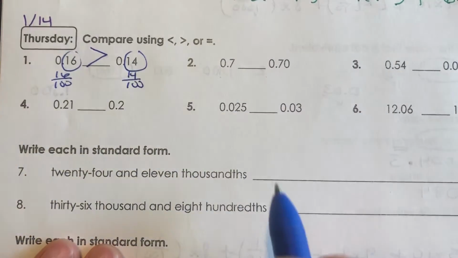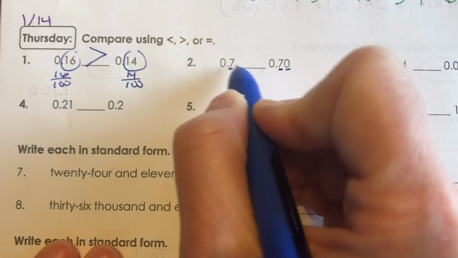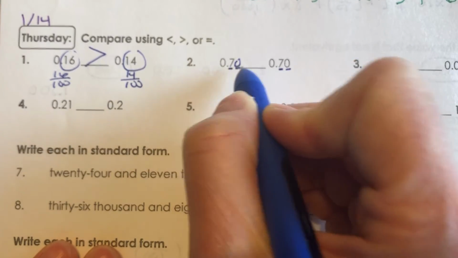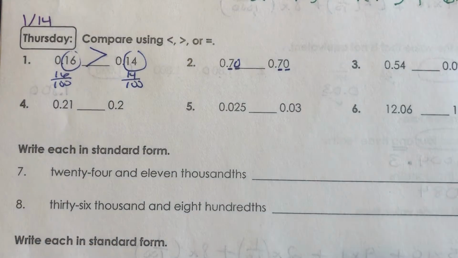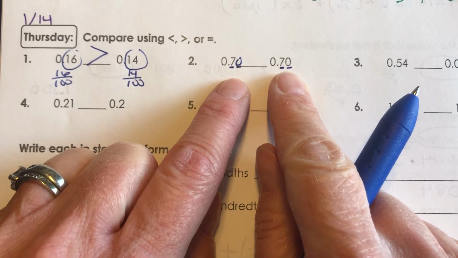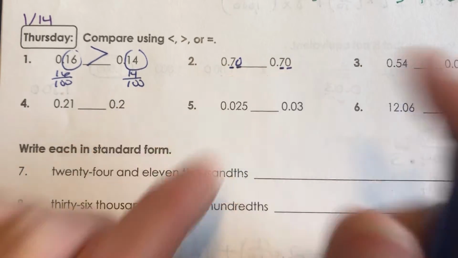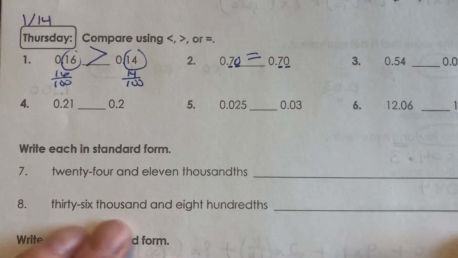For number two, I only see tenths place here. Here I see it goes to hundredths. So remember, we can add zeros without changing the value. So when you look at this, you see those are both the same exact decimal value. So 70 hundredths, 70 hundredths. Equal is what you should have.